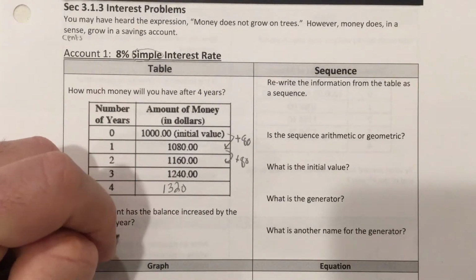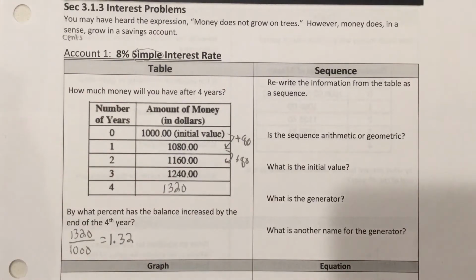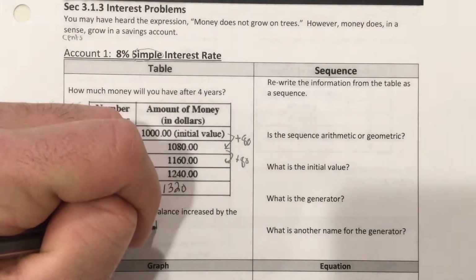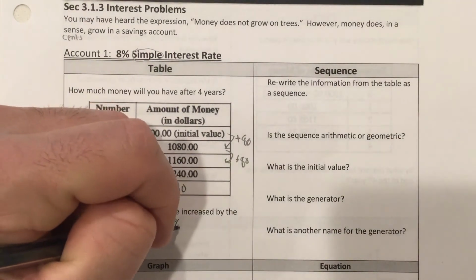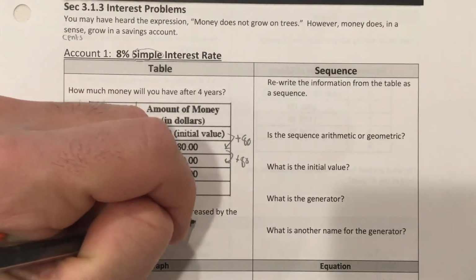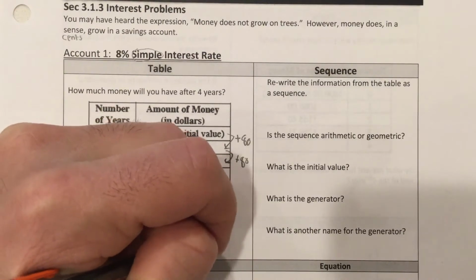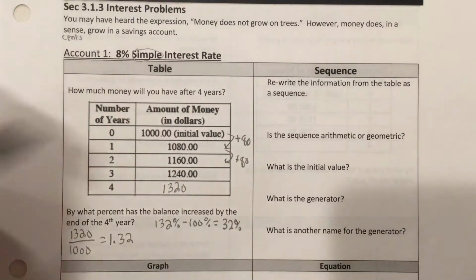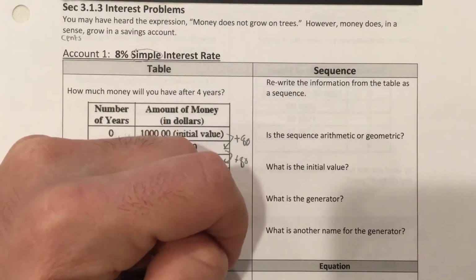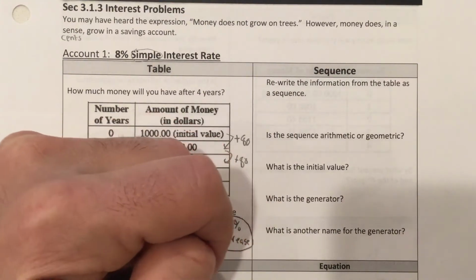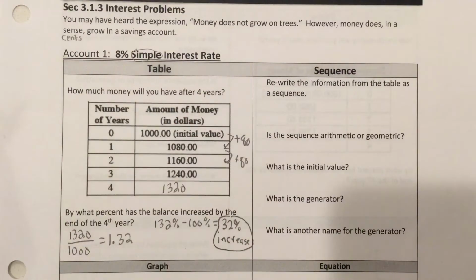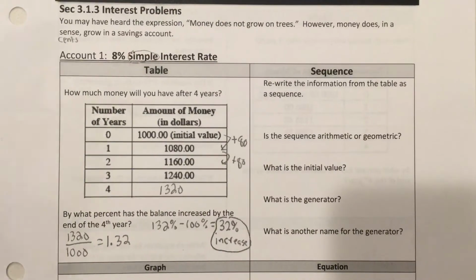Now remember, that would be like a multiplier of 1.32, which we have to think of as a percent increase or decrease. So remember, the way we do that is we move our decimal place over twice, so this would be 132%. We then subtract the 100% from it, and so we would have a 32% positive, so that'd be a 32% increase. So overall, over 4 years, our money increased 32% just by leaving it in the bank account.